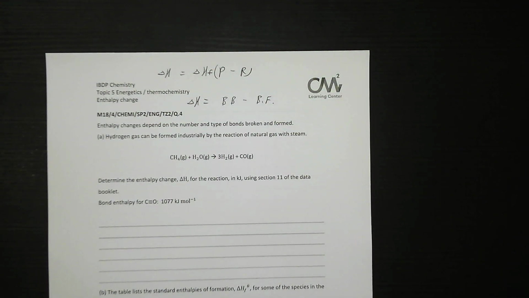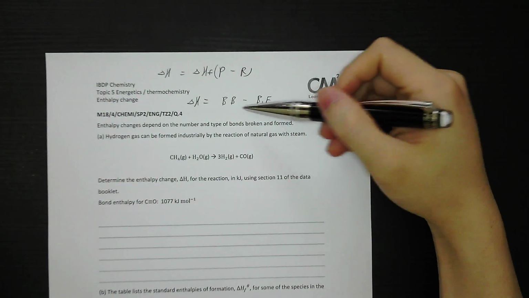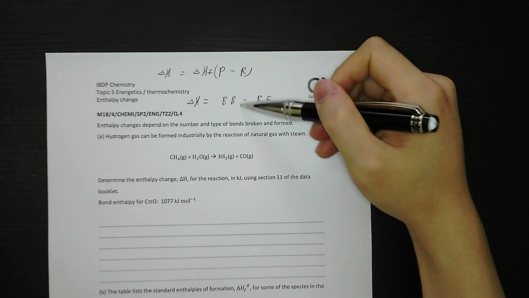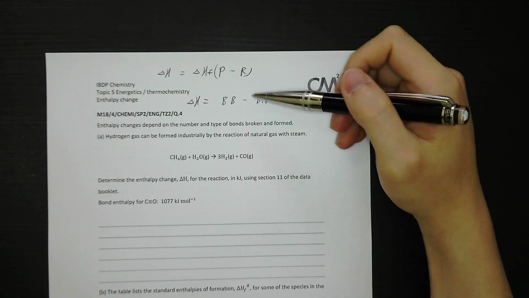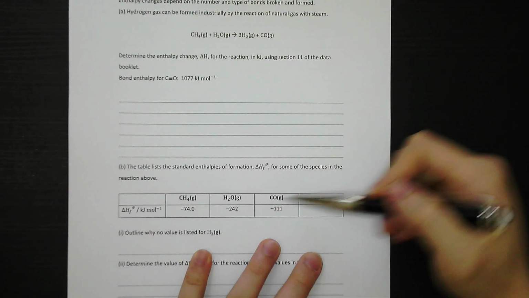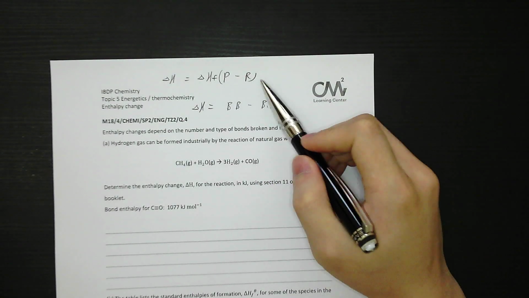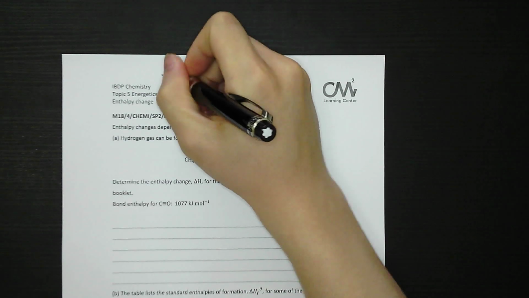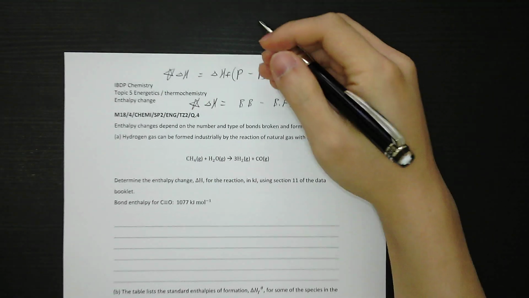It's very common to see in the exam a question asking you to calculate delta H for a reaction, either using bonds broken minus bonds formed, that means using the bond enthalpy values, or using the enthalpy change of formation values of the compounds, so you have to use products minus reactants. So please remember these two formulas.